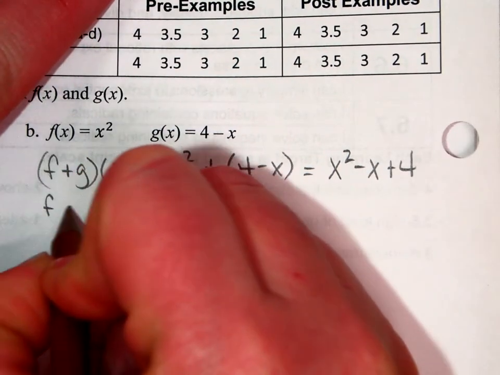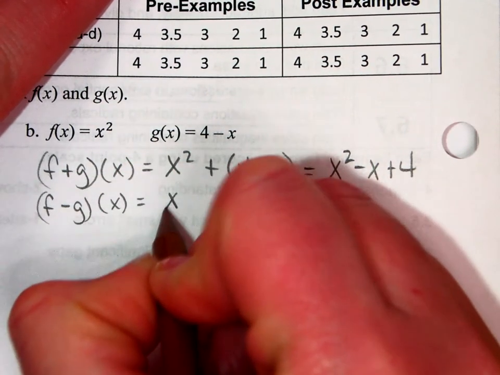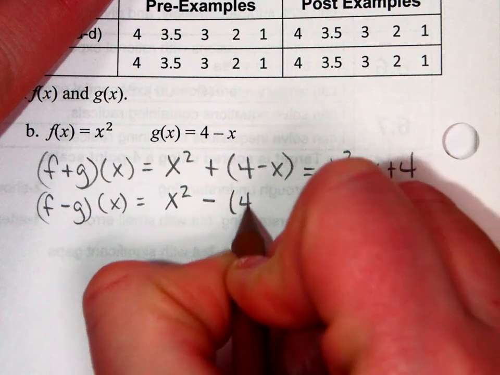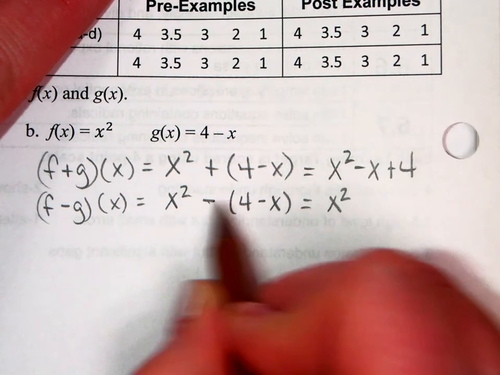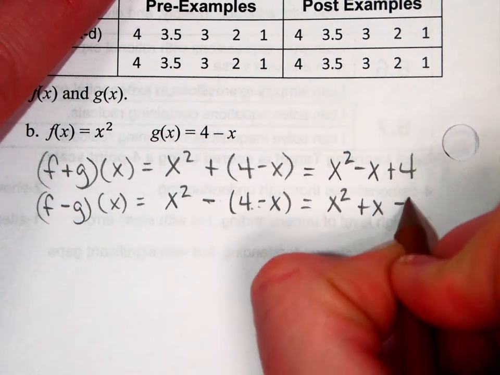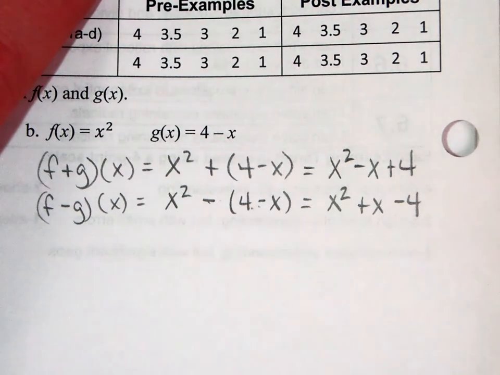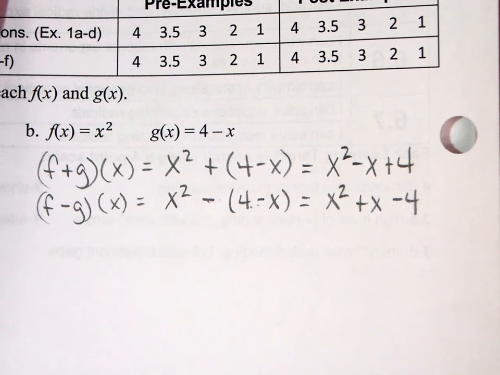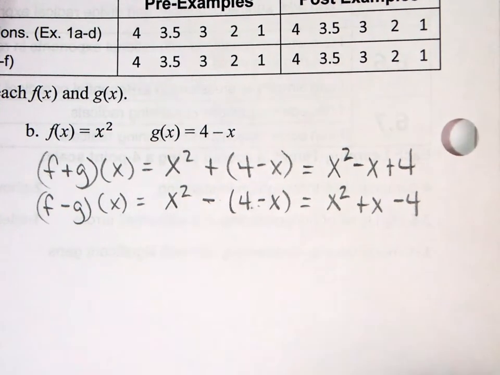F minus G of X equals X squared minus 4 minus X, which equals X squared minus a negative X plus X minus 4. Order doesn't matter, so if the negative 4 and the X were switched, or the plus 4 and the negative X were switched, that's fine. But you cannot do that. Also, signs. Make sure you pay attention to your signs.